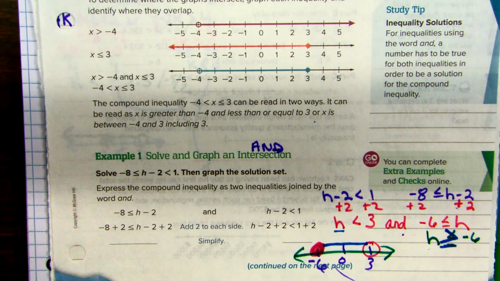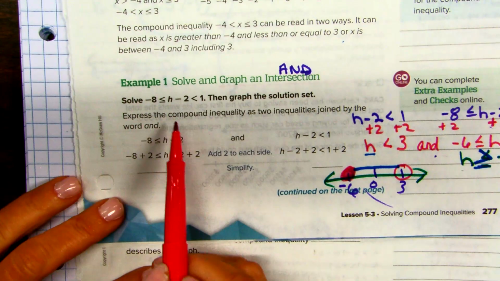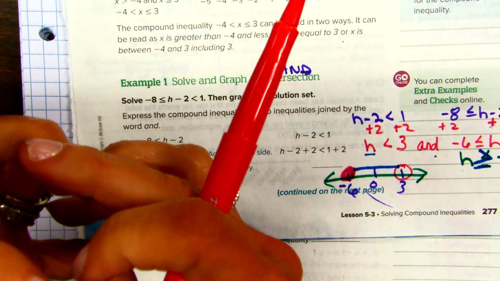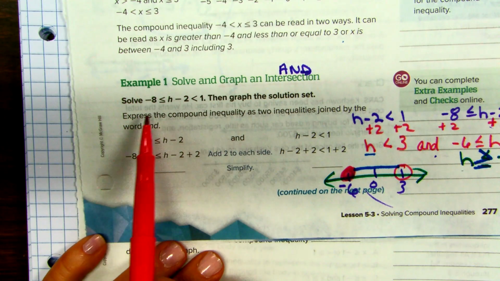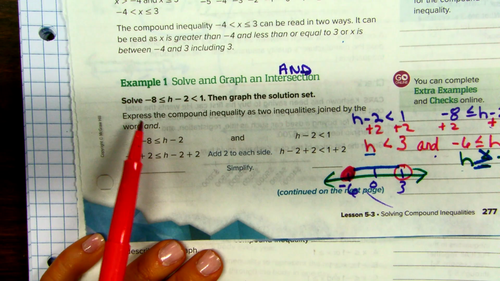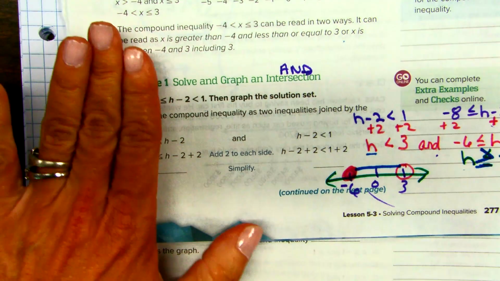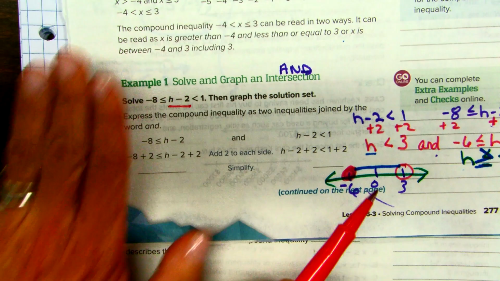Okay. So yesterday we learned how to do compound inequalities, and we learned that there were two types, ands and ors. Ands could be written two different ways. This was one of them, where it's all jumbled together. There's another one of these in your homework today, and you need to remember how to separate it into two. And remember, you're using that middle h minus 2 twice.